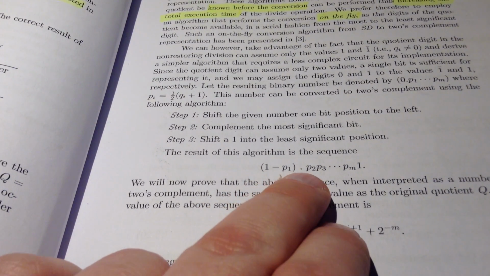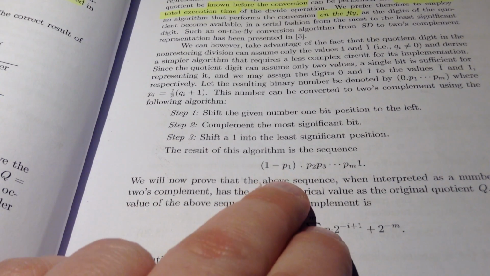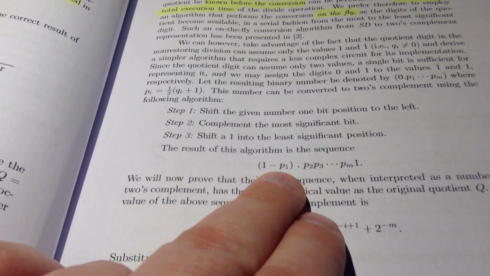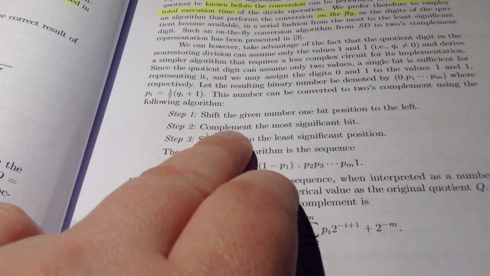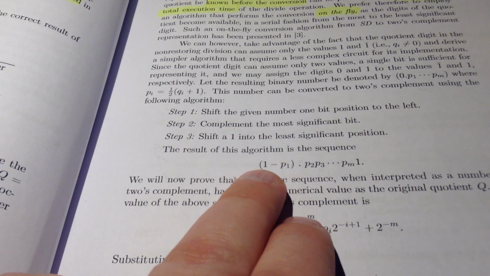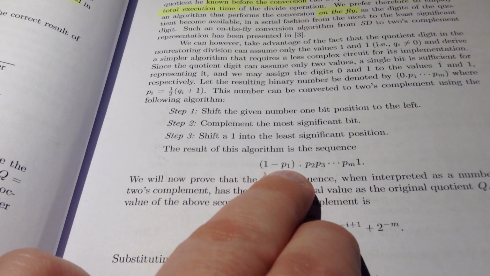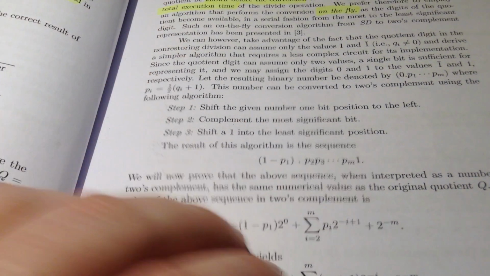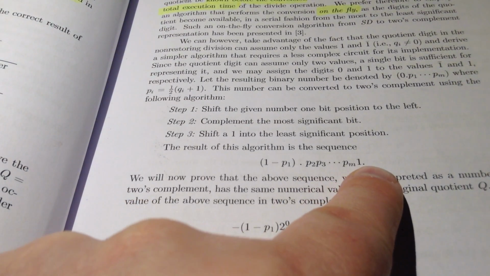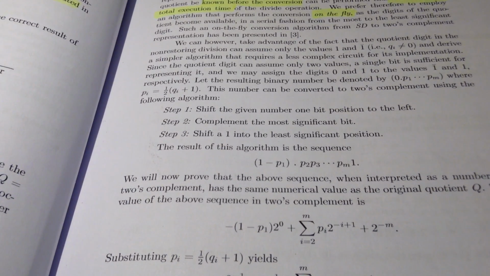Instead you shift everything this way, you complement. This means 1 minus the binary digit, then you get the opposite value, and then you shift in 1. So that's okay, no problem.